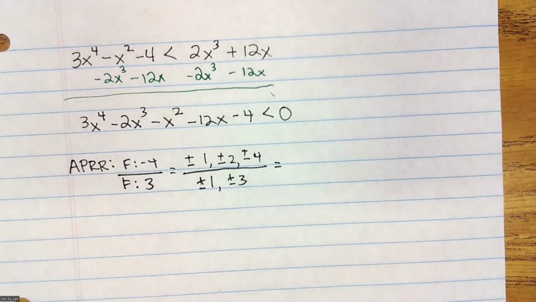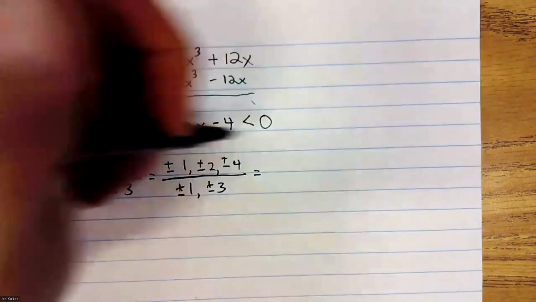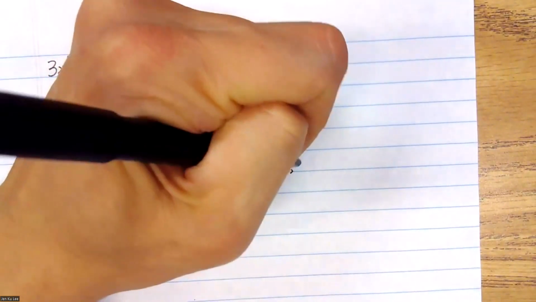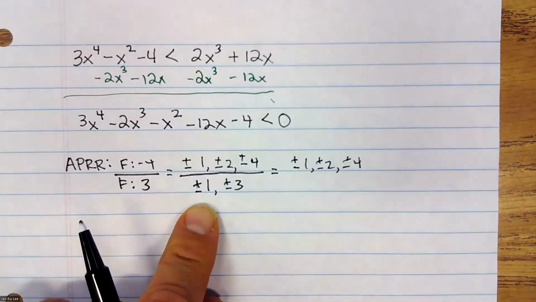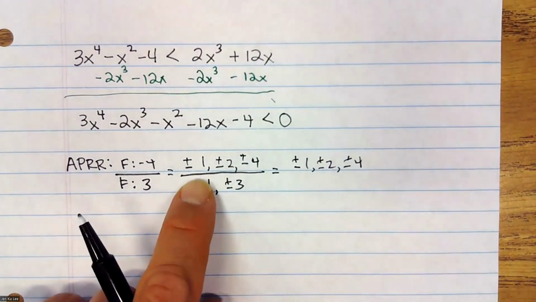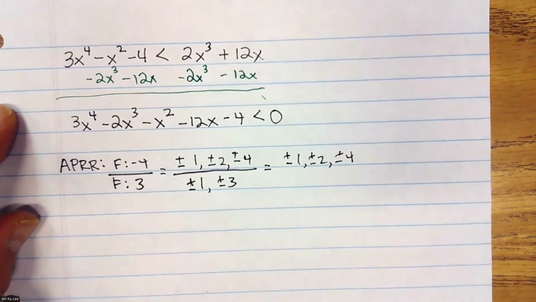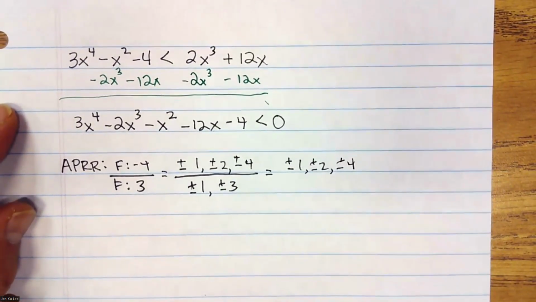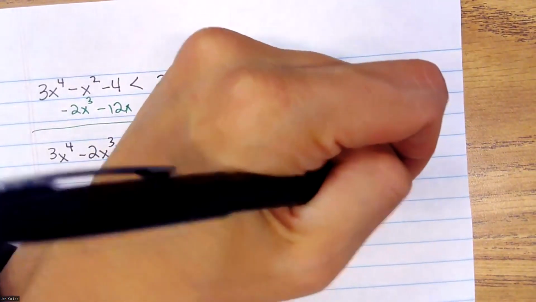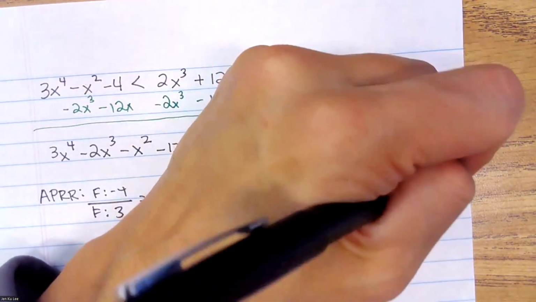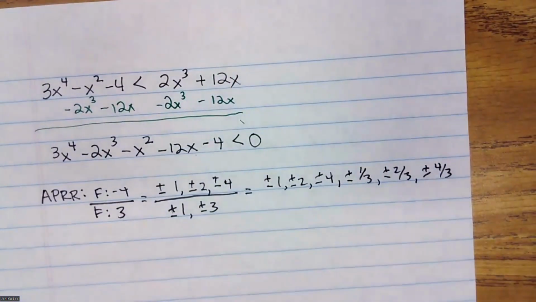So we have plus or minus 1, plus or minus 2, plus or minus 4, because if they're all divided by plus or minus 1 here, it's just the same list. And then dividing it by 3, we have plus or minus 1/3, plus or minus 2/3, and plus or minus 4/3. And hopefully we don't have to use that list.